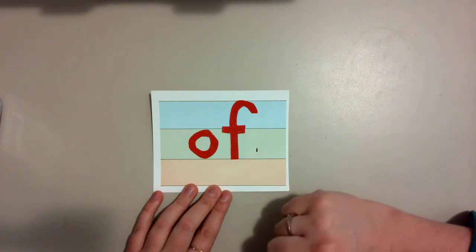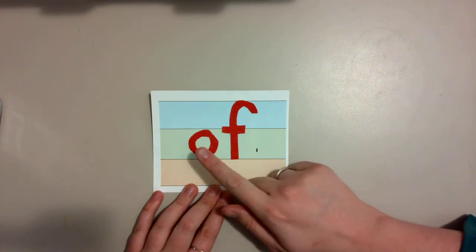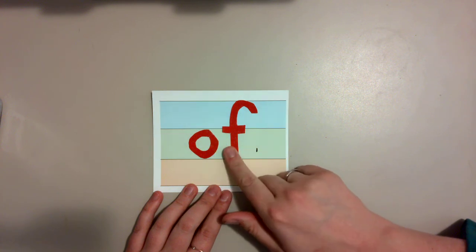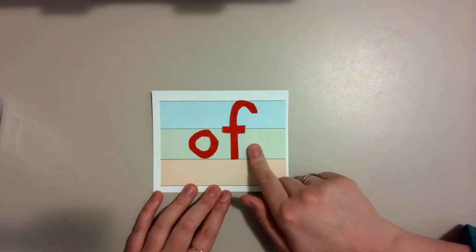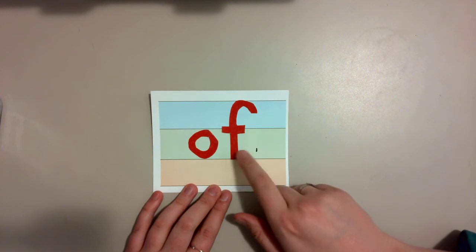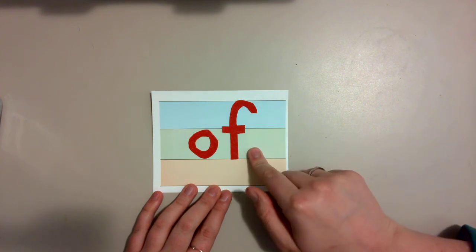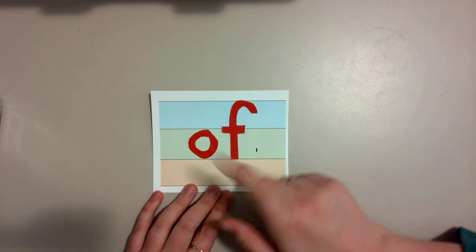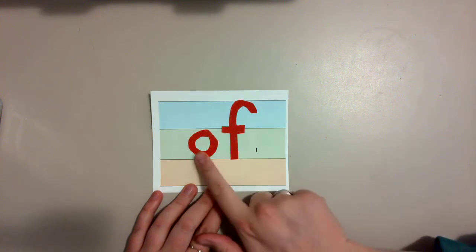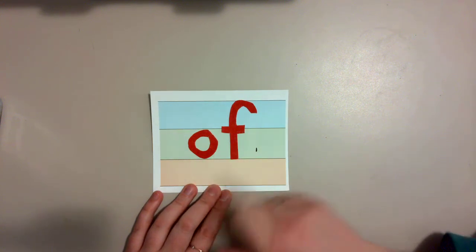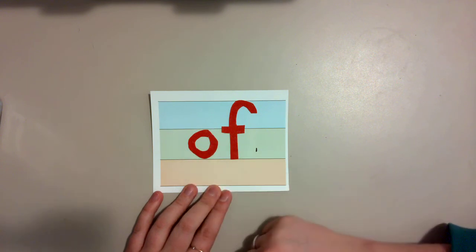Then what we do, and this is very important, we have them say each letter name, not the letter sound. So by that, I mean we are saying O, F says of. Okay, so they have to say that out loud, ideally while they are pointing to the letters. That can be really helpful, and it can help them to focus too.